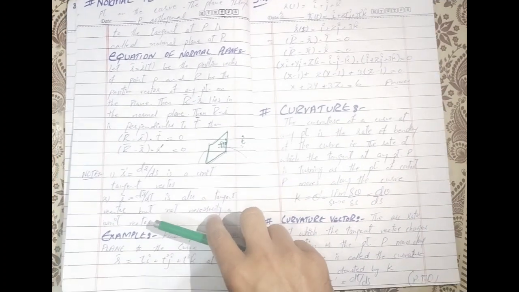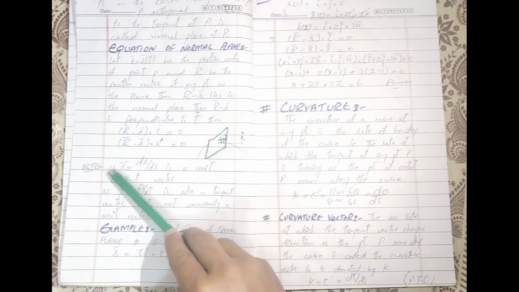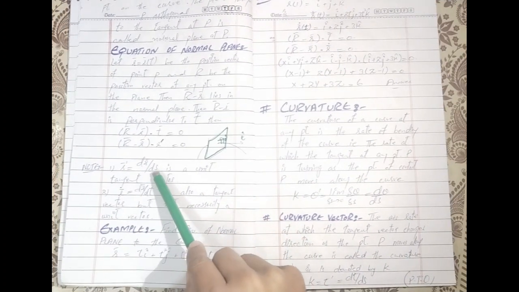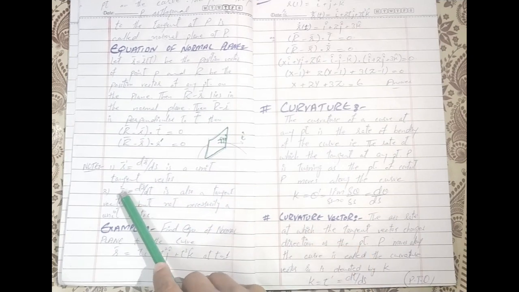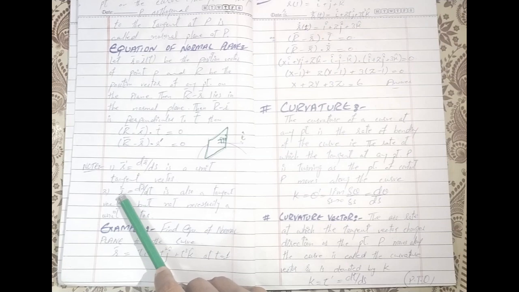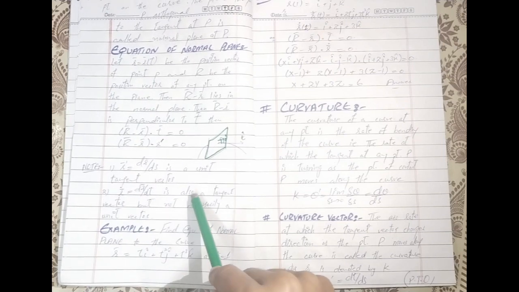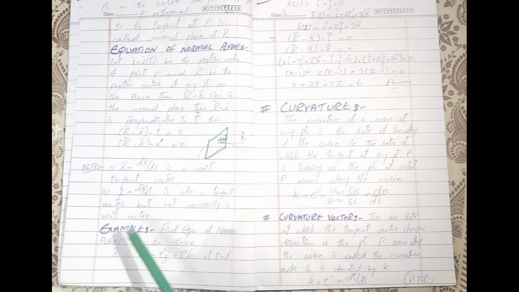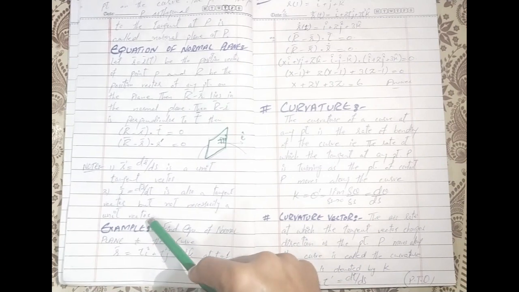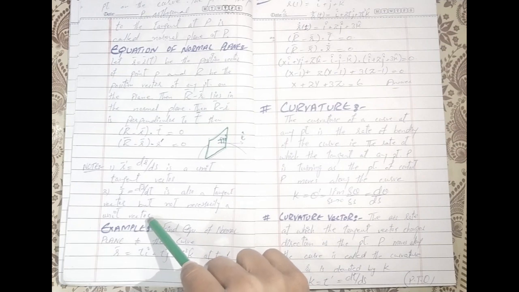So remember that r prime, equal to dr by ds, is a unit tangent vector, and if we take the derivative of this position vector, dr by dt is also a tangent vector, but not necessarily a unit vector.